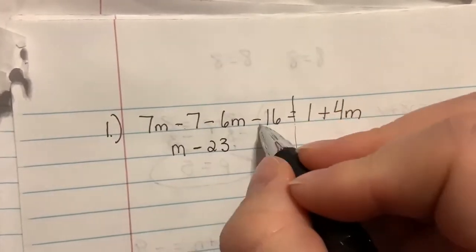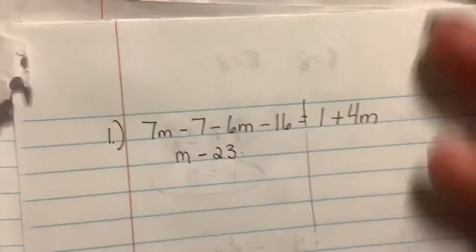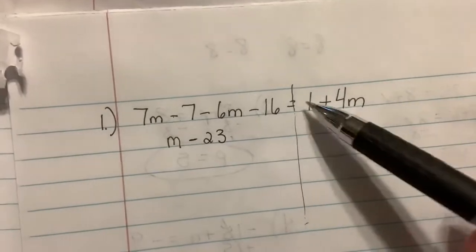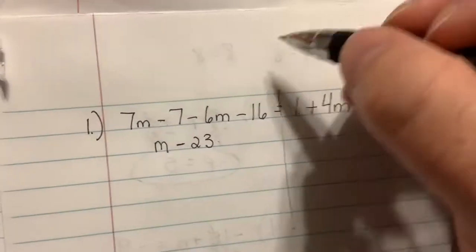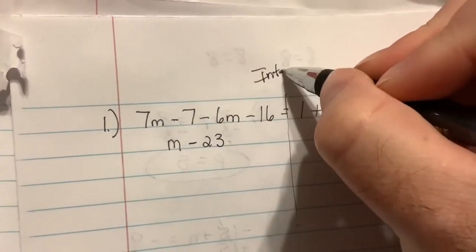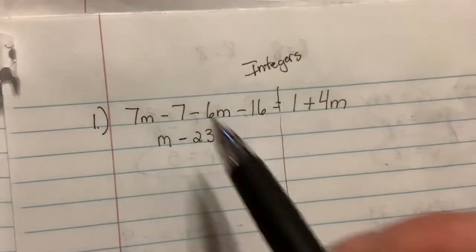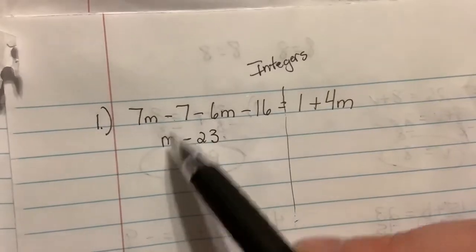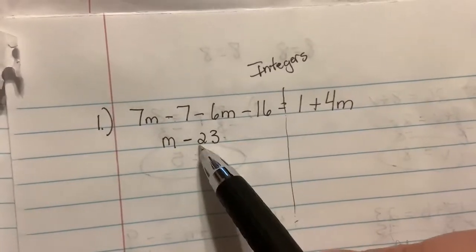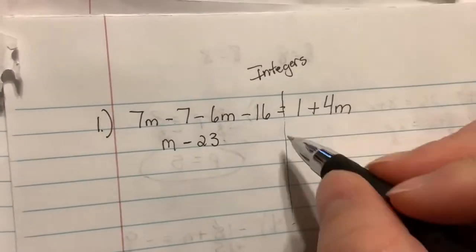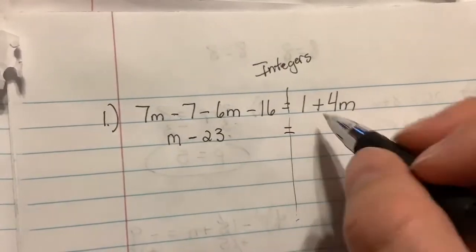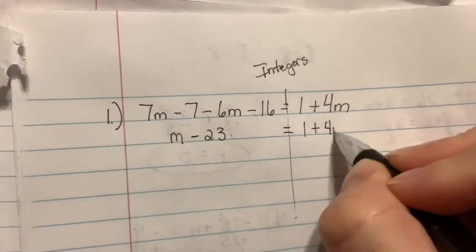And if you're still working with your negative numbers, I would look up videos that talk about integers, okay? That's integers, because that's going to go through your negative numbers if you're still kind of struggling with that. But this is 7m minus 6m is m. Negative 7 minus 16 is negative 23. You still got your equal sign. You can't combine those, though. And there's nothing to combine over here, okay?